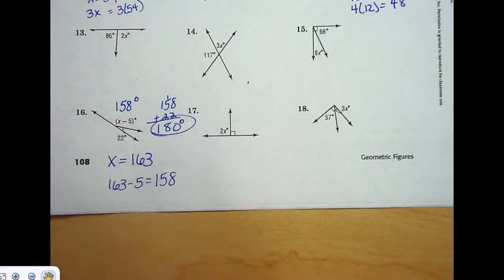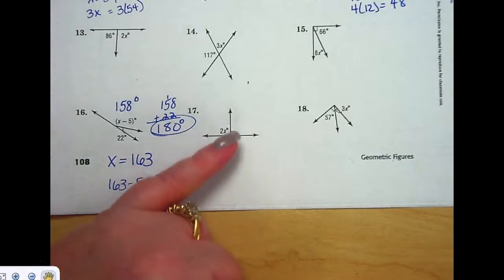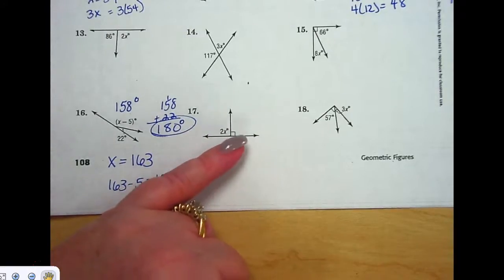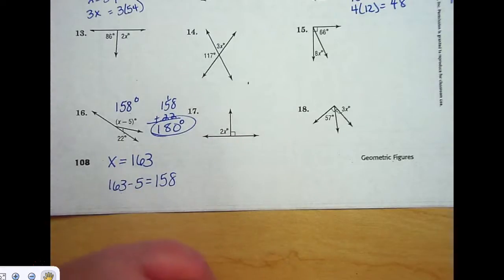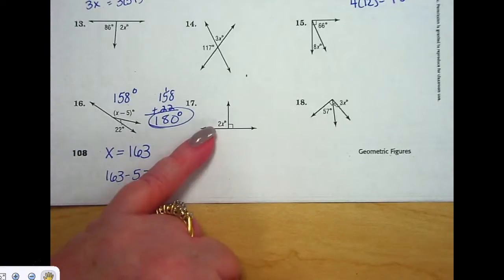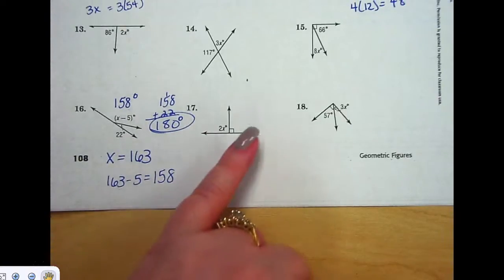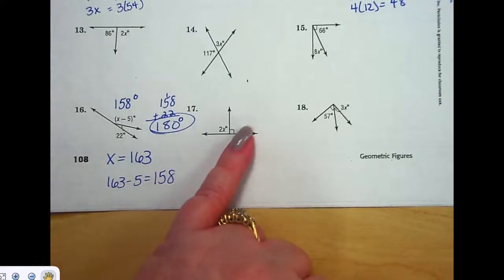Let's talk about number 17. I've had people in previous years have trouble with what the measure of the second angle is. So we know this is 2 times x, so we don't know what x is. What's the measure of this angle over here? 90.